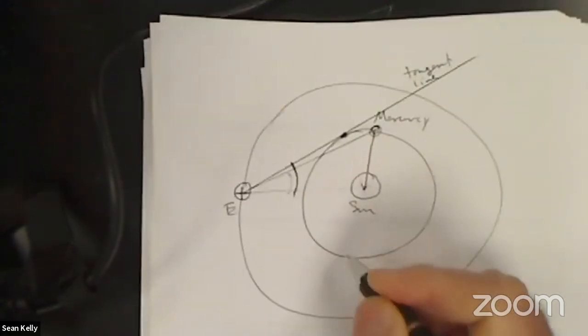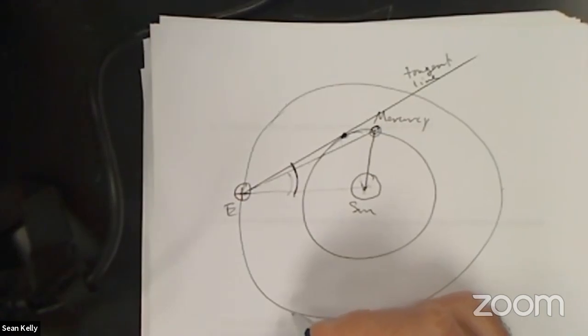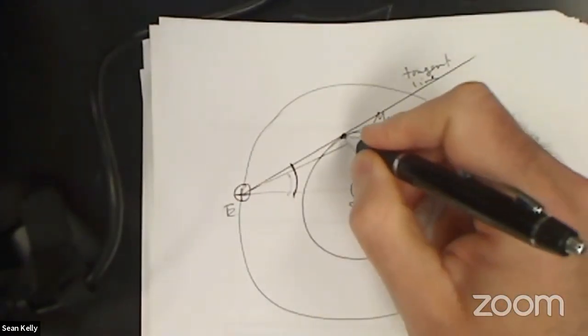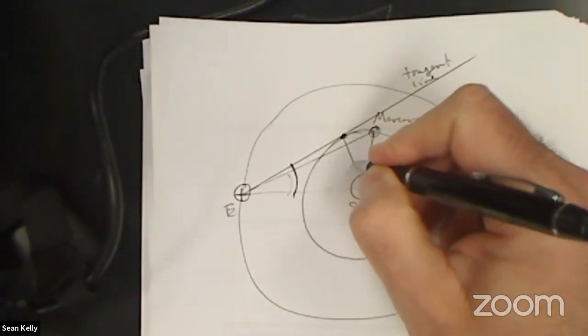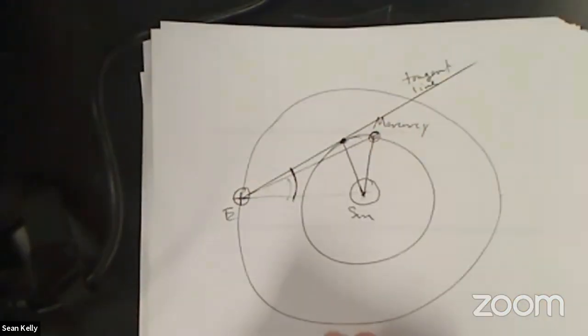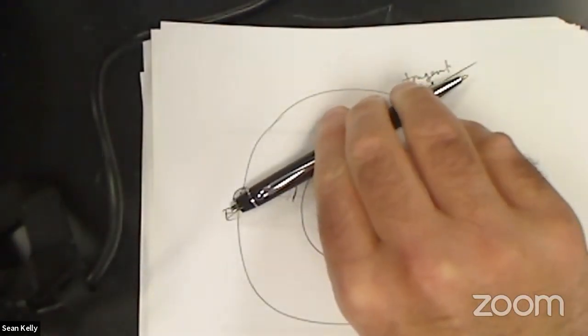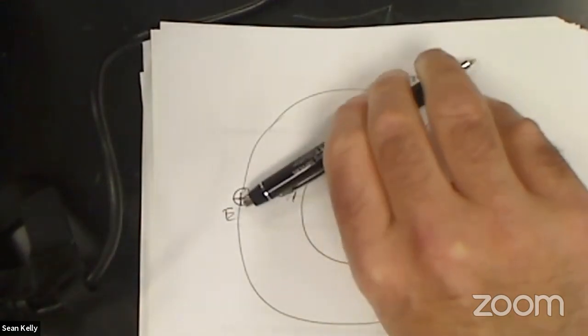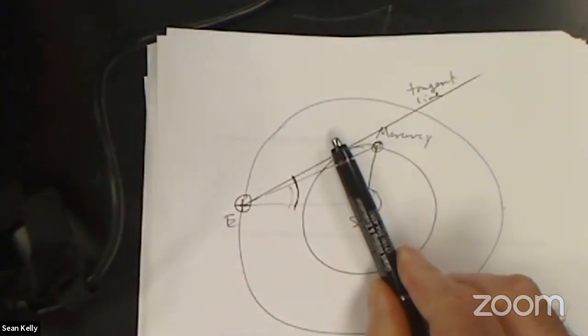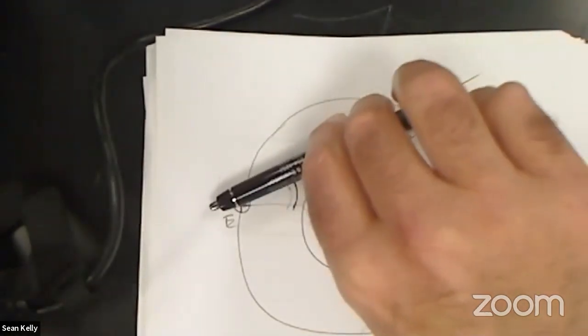So hopefully you've drawn a picture like this in your notes, because I want to tell you one more neat detail. If I draw a line connecting the sun and the planet at this point, I want to show you something very interesting. Does anybody know what the angle between a tangent line and a radius line is? 90 degrees, right?